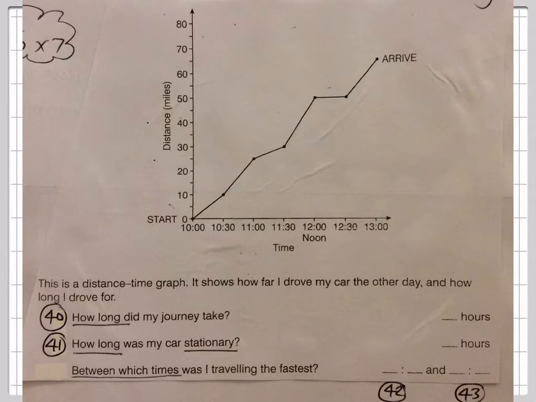So here's a distance time graph. It's called a distance time graph because we've got distance up the side and we've got time along the bottom. Some people call them time distance graphs, same thing. This distance time graph, as all distance time graphs, normally shows a journey. So along the bottom we've got the time, and up the side we have got what we call the cumulative distance, which means the total distance that has been travelled.